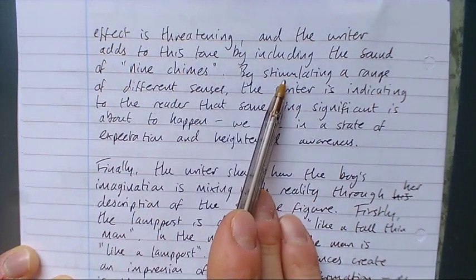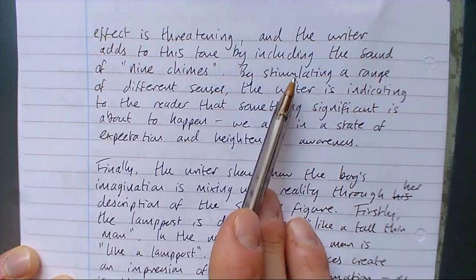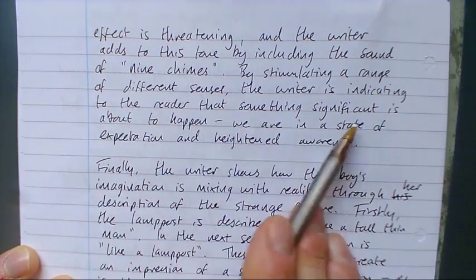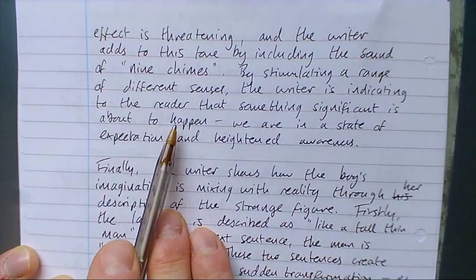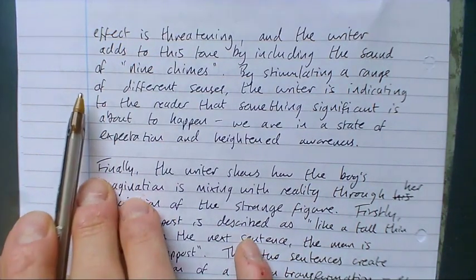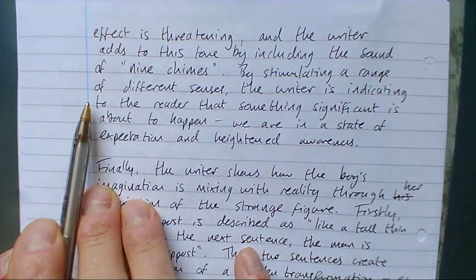Okay, so I'm trying to argue that a range of different sounds are being used, a range of different senses are being used, and that this is helping to show the reader that something significant is about to happen. This question rewards you when you explain the effect on the reader. So my last sentence here, which doesn't actually contain any evidence, is trying to do just that.